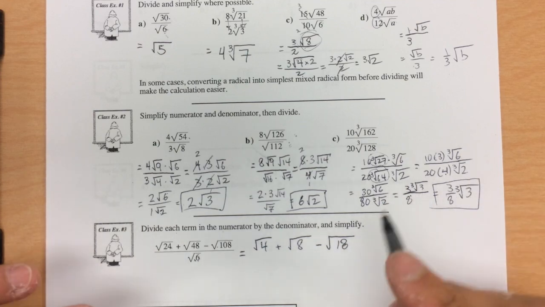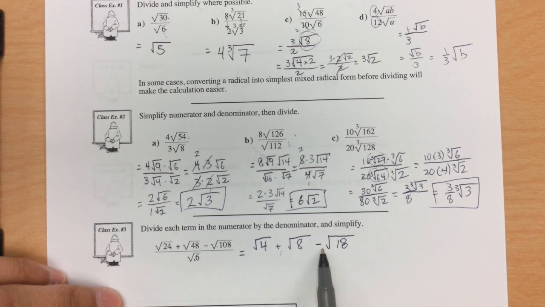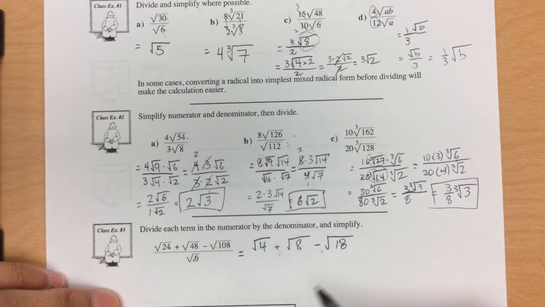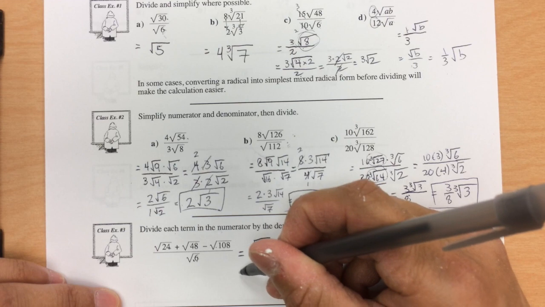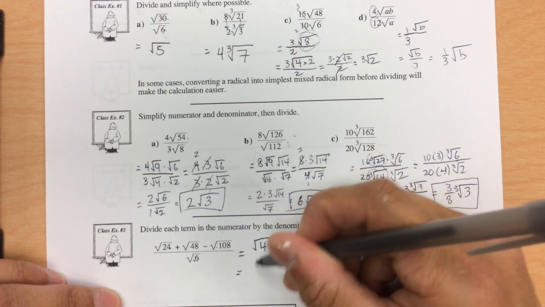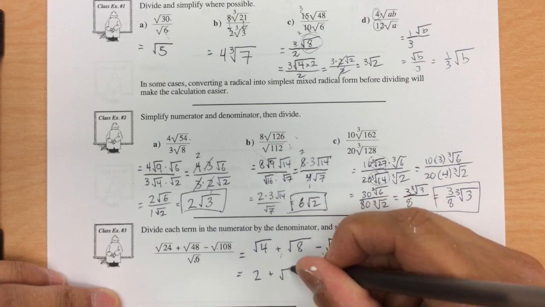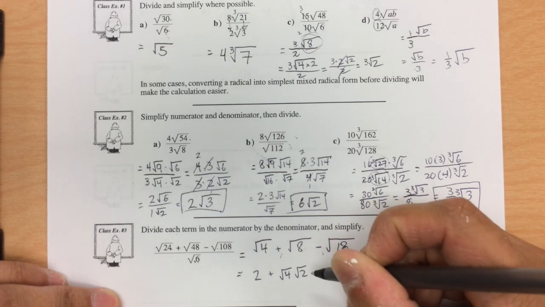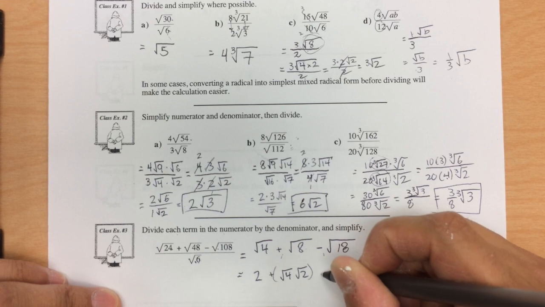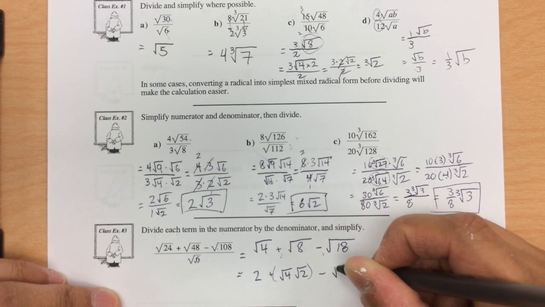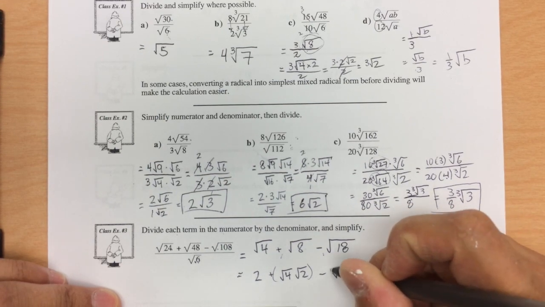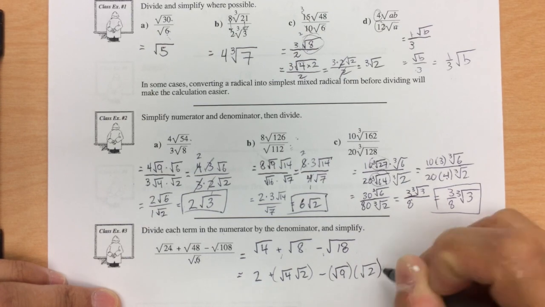All right, so remember, if we are adding and subtracting, we have to break this down into common radicands. Square root of 4 is equal to 2. Square root of 8 is square root of 4 times the square root of 2, minus square root of 18, which is square root of 9 times the square root of 2.